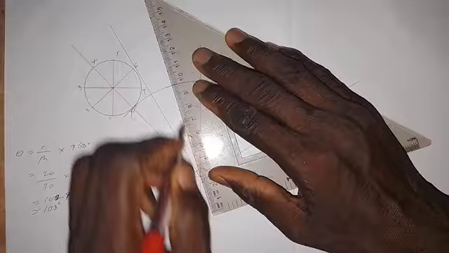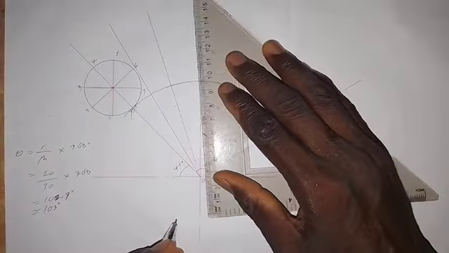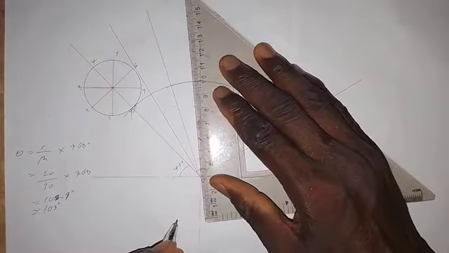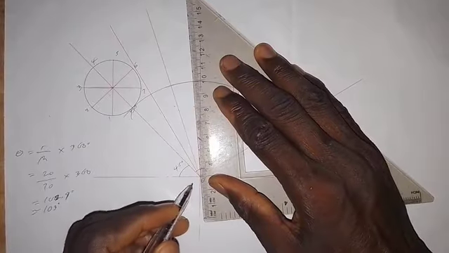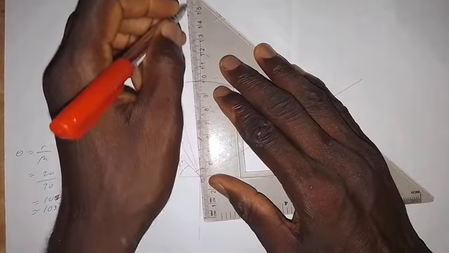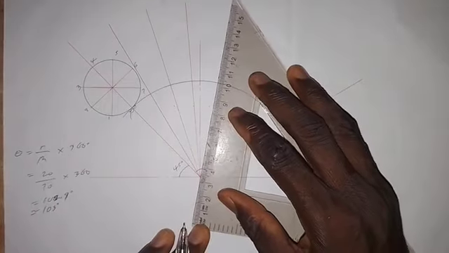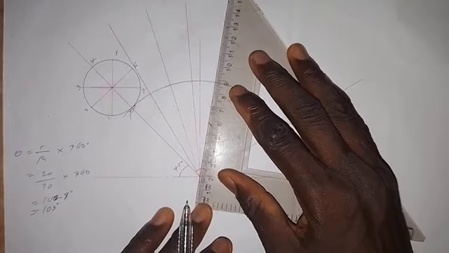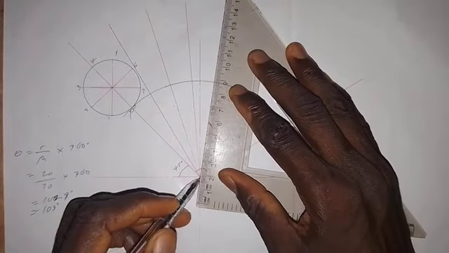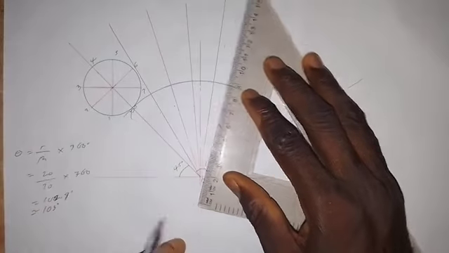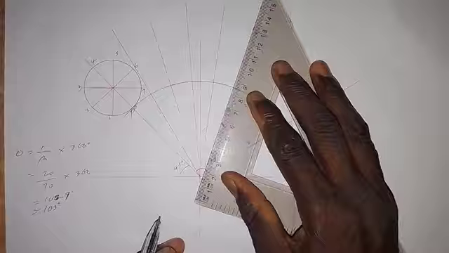So this goes like this, and this goes in this direction. This line is not needed, so it's not part of it. Also, I will draw this. This goes like this, and I will also draw from here.